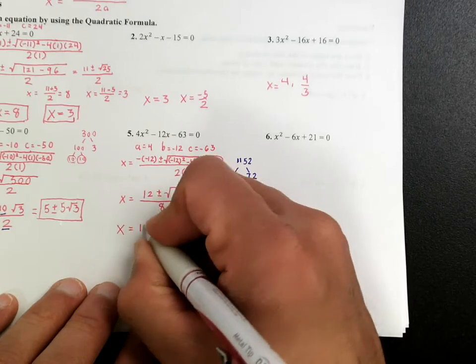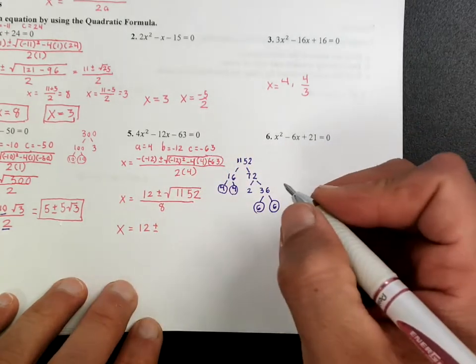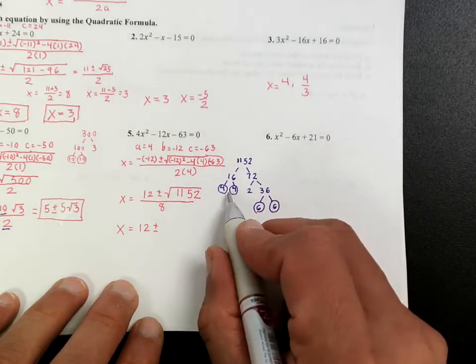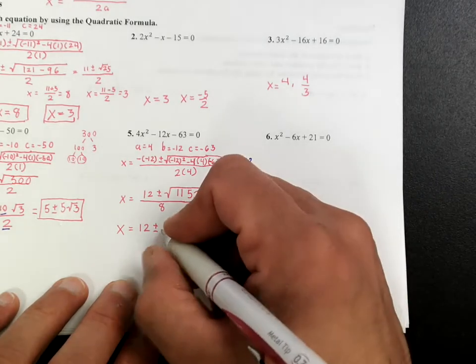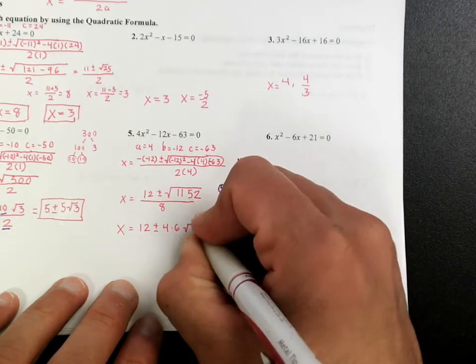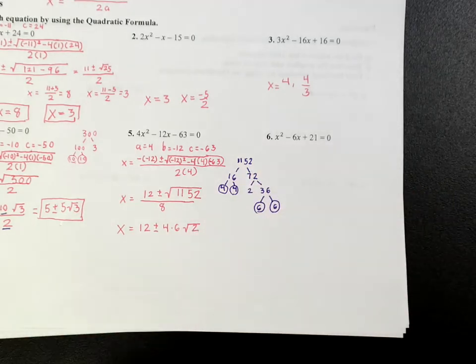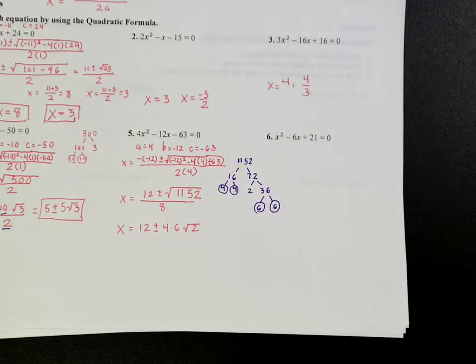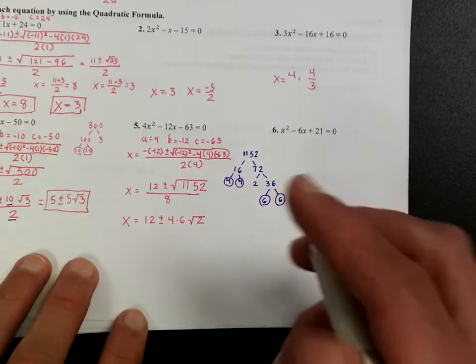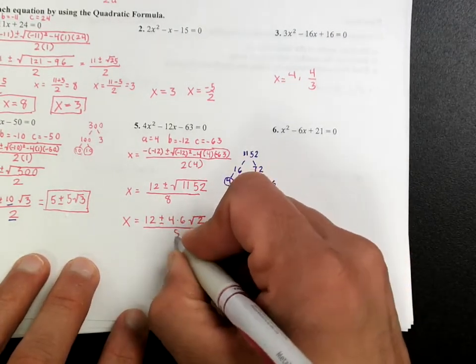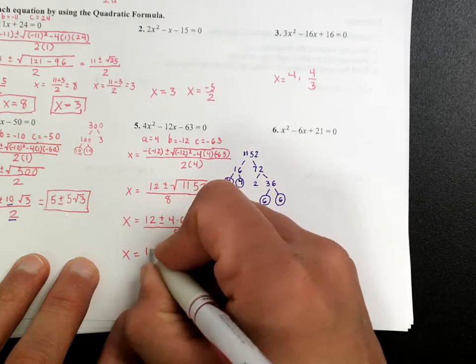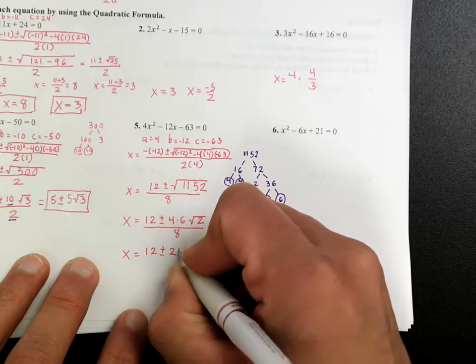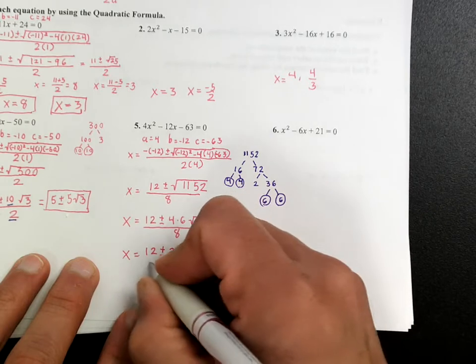So I have x is equal to 12 plus or minus, let's see, that would be 24. So I have a 4 here and I have a 6. So technically that would be a 4 times 6. And I'm left over with a 2. Okay, I'm going to stick with that here, and I have divide this by 8. And this is going to be 12 plus or minus 24 square root of 2 over 8.